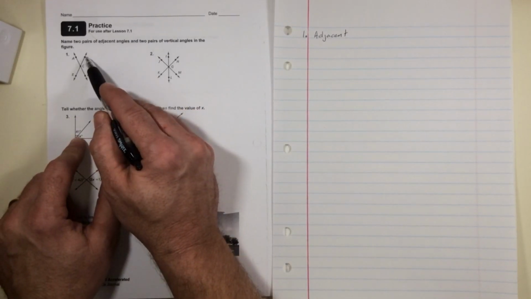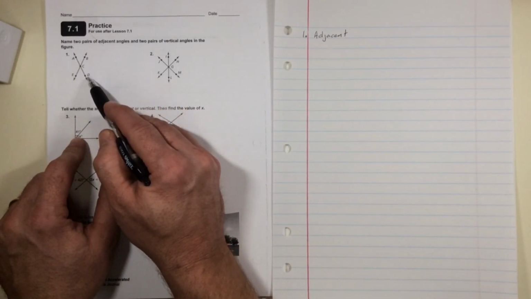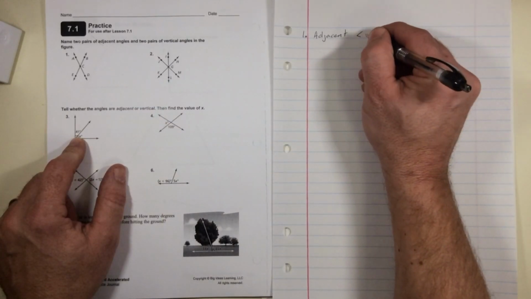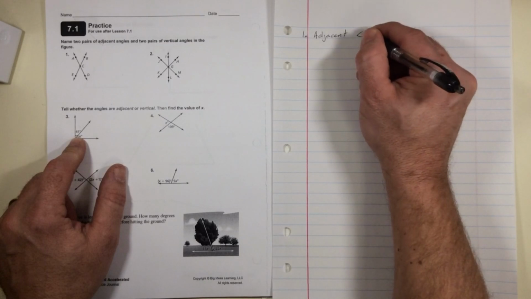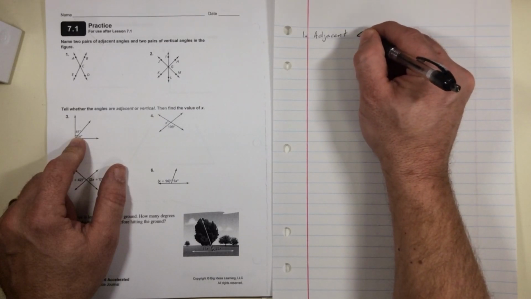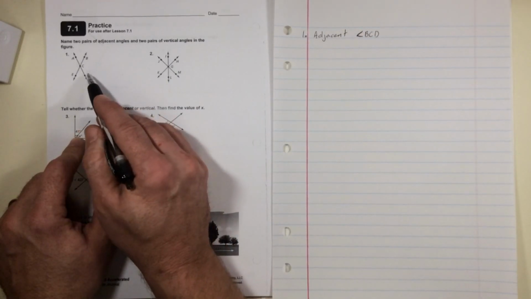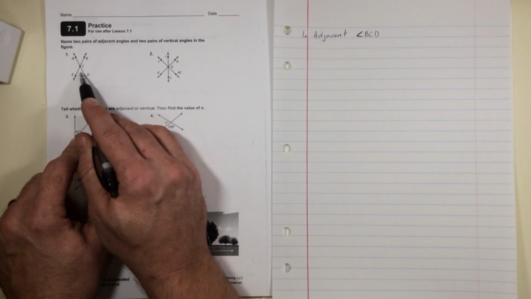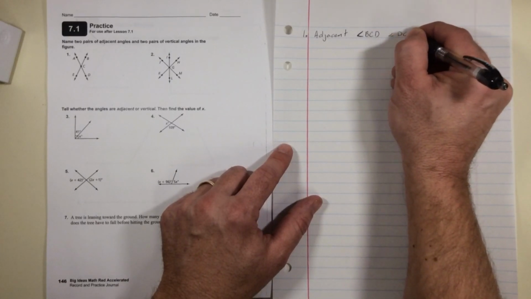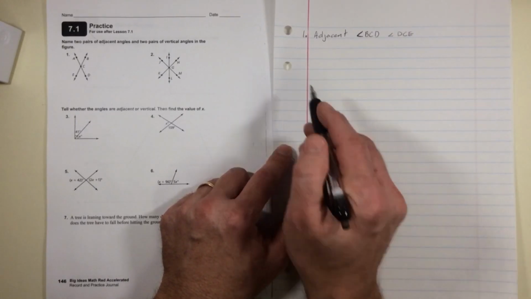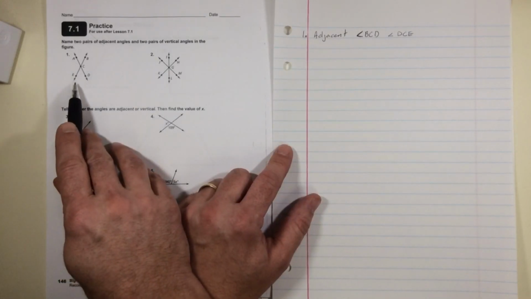And remember, adjacent means they're next to each other and they share a side. So I'll start with this angle right here, BCD. Now it looks a little like the greater than symbol, but that's our angle symbol. Angle BCD is adjacent to DCE because they share this side right here. So angle DCE.